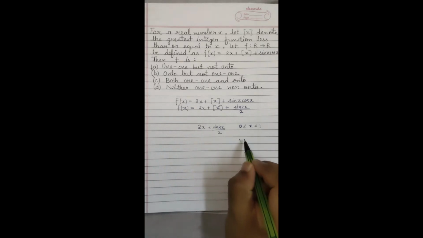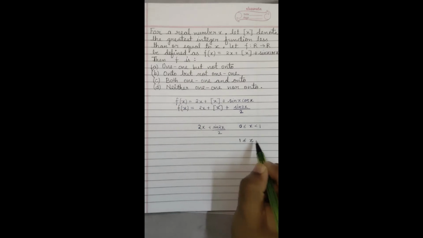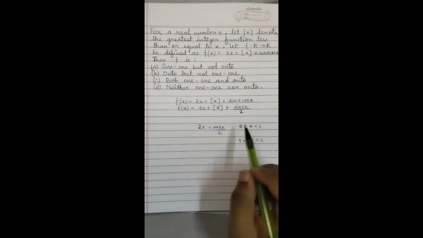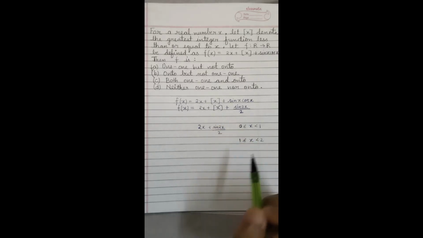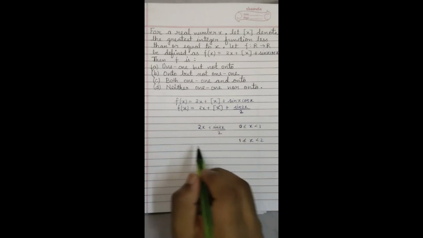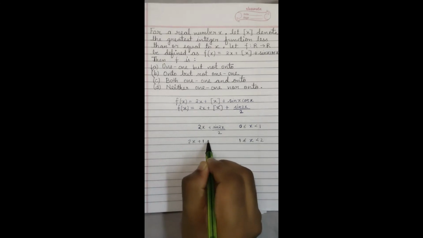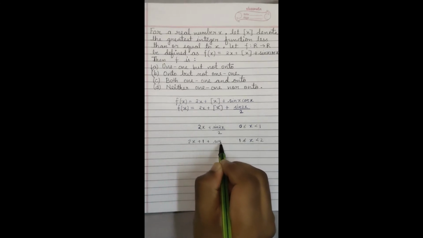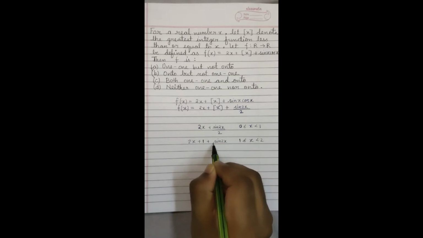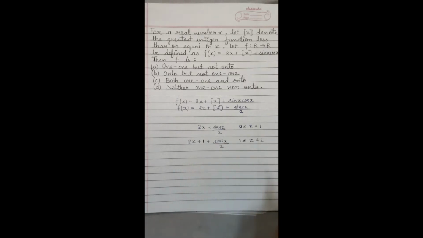From 1 to 2, the greatest integer of x will be 1, so our function will be 2x + 1 + sin 2x by 2.